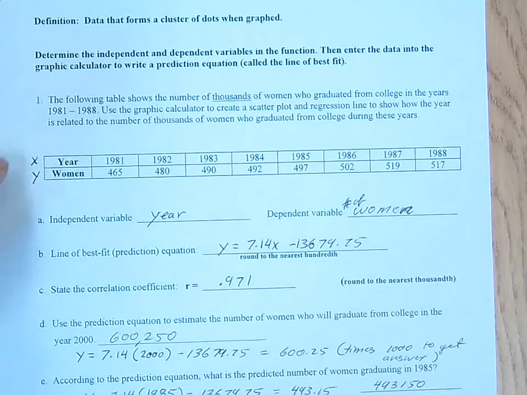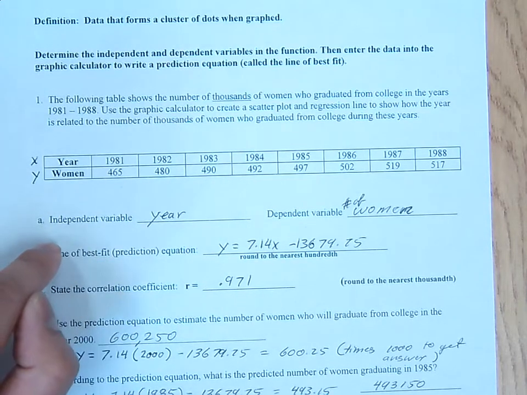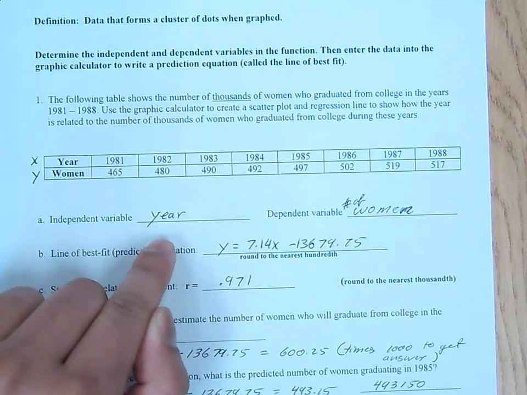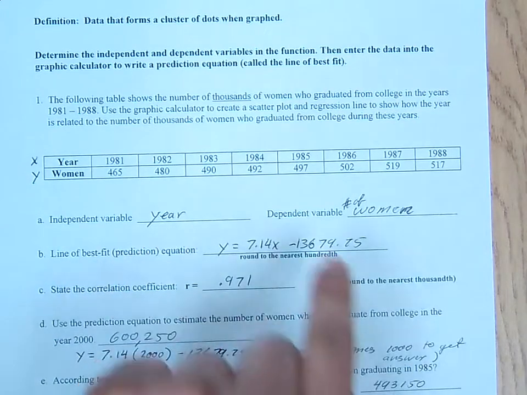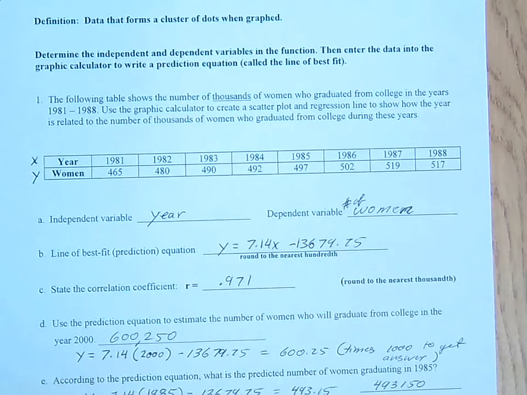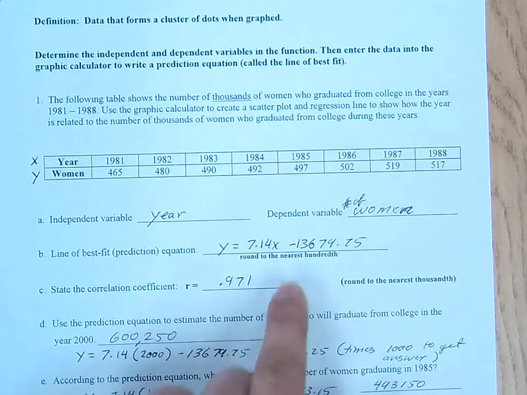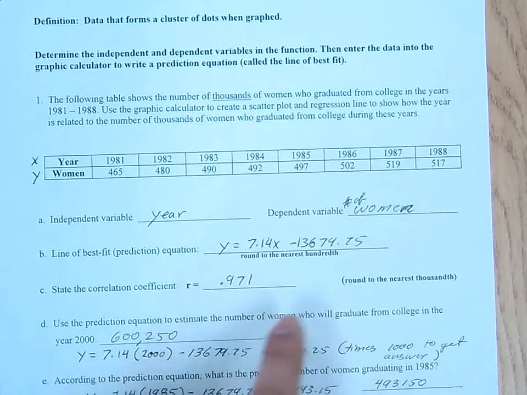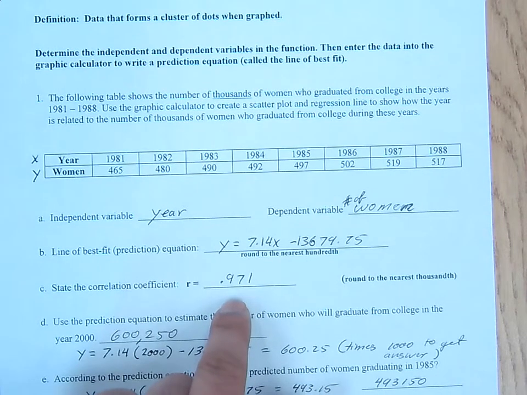So again, independent, dependent, we have to identify those. Time is usually the independent variable, so the independent variable is years, or time, and the dependent variable is the number of women graduating.